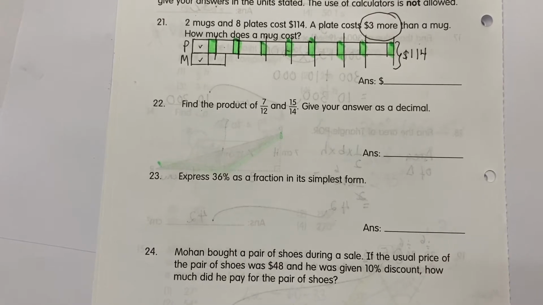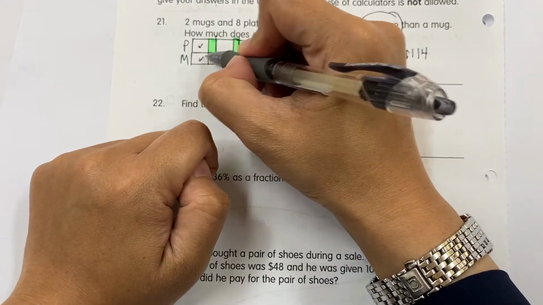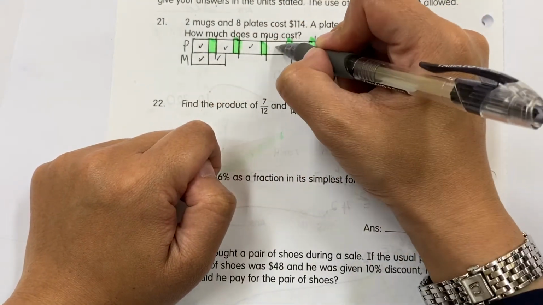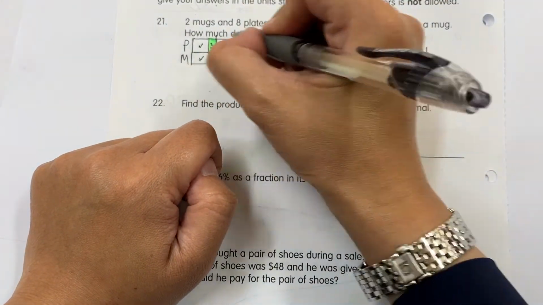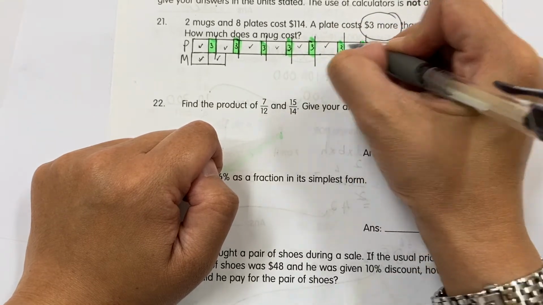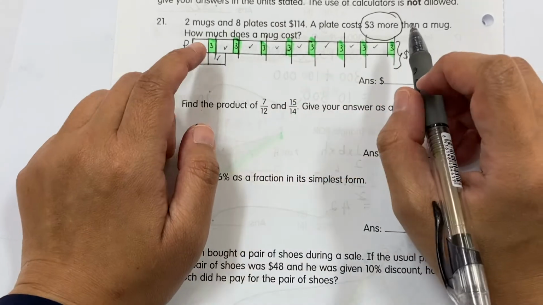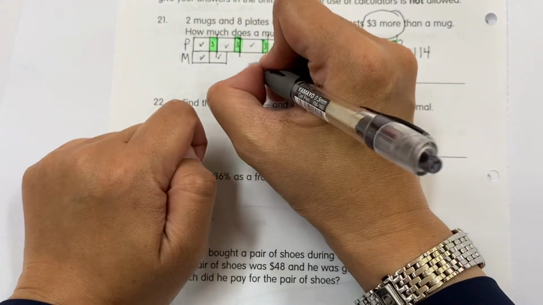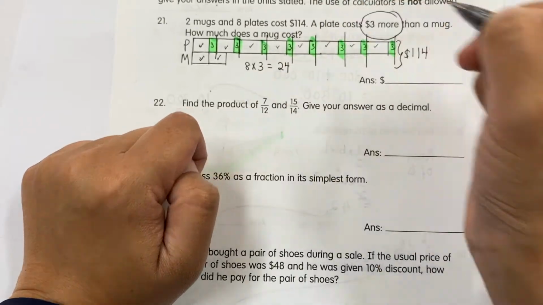But what can you do as first step? You know very well you got to make all this the same, and you can see this is the same unit as all this. All these are the same. So what is it that you can take out? You know that this is $3. 3, 3, 3, 3, 3 all the way. Okay, so it's actually 8 times 3. So your first step is 8 times 3, that is 24.